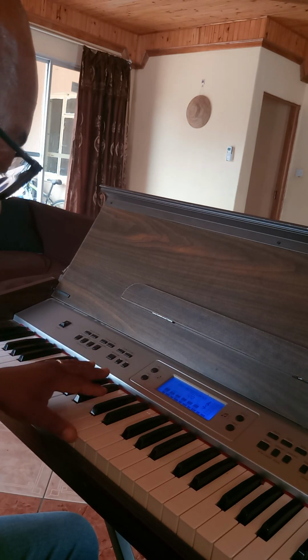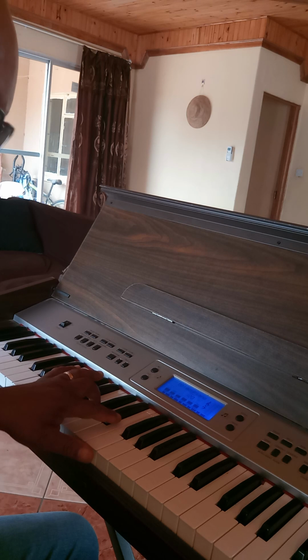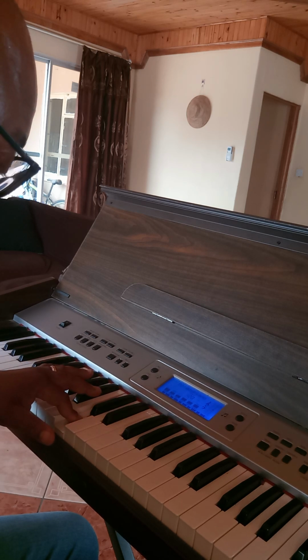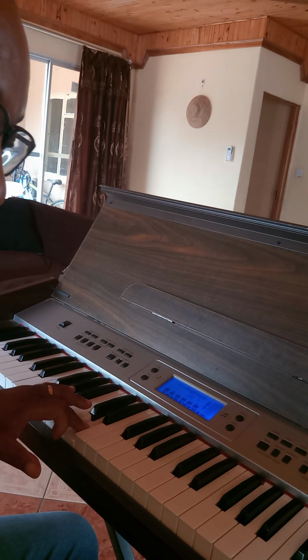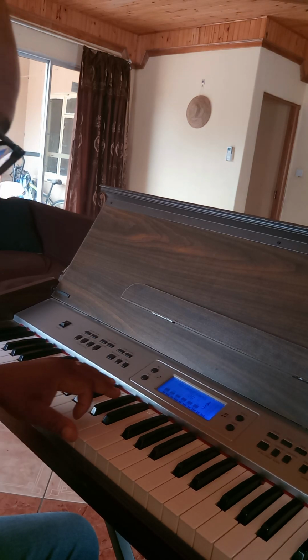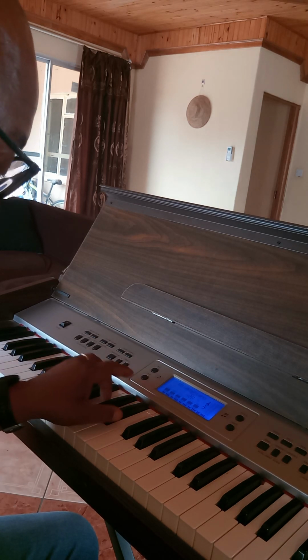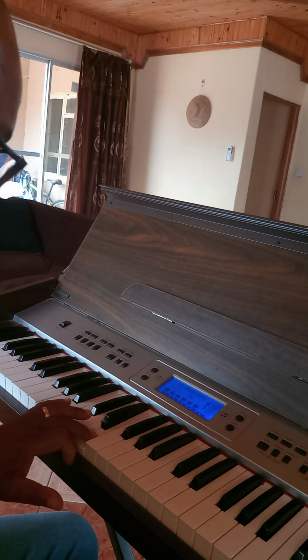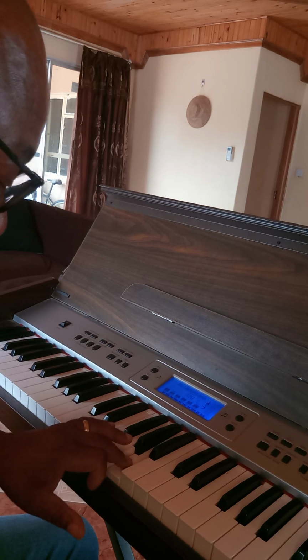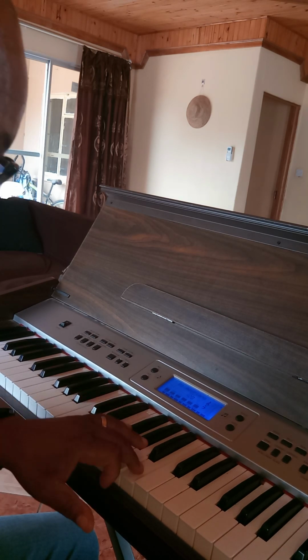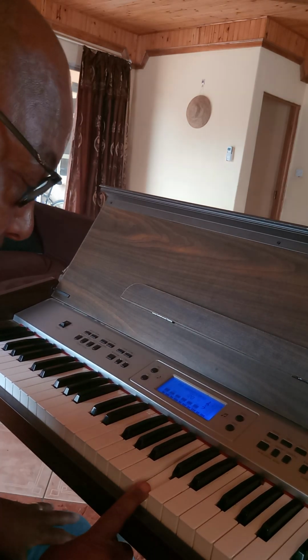On the left of the 2 black keys, we find the C. In the middle of the 2 black keys, we find the D. Towards the right of the 2 black keys, we find the E, followed by F, G, A, B, and then back to C again.